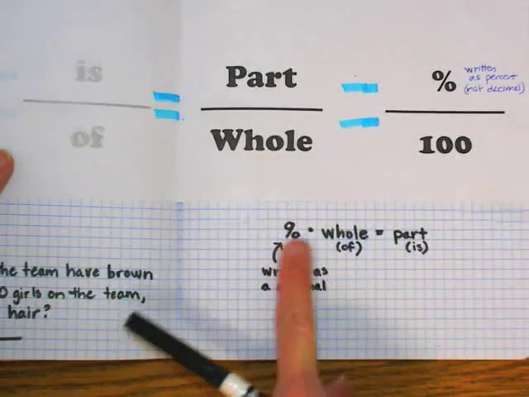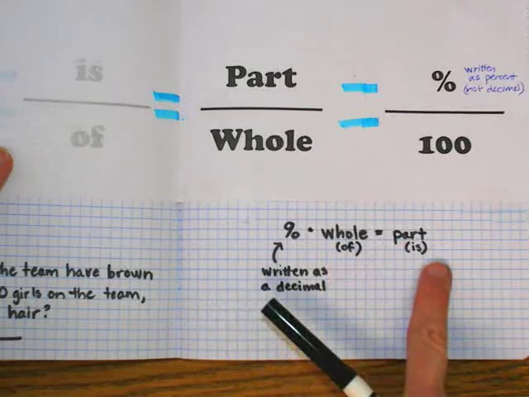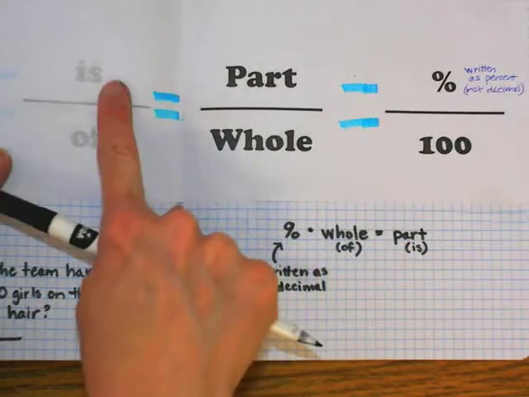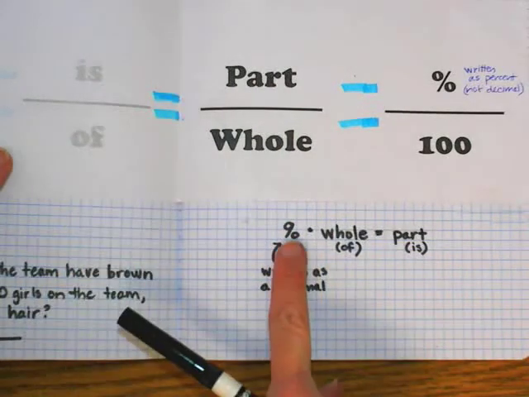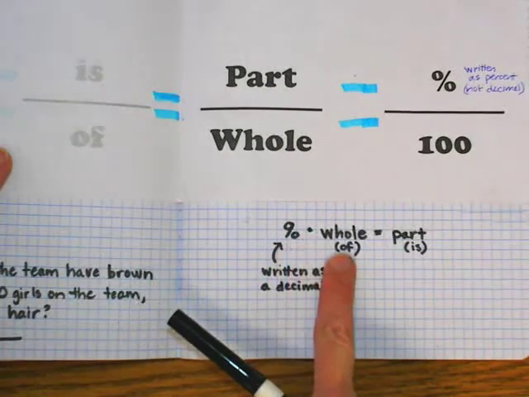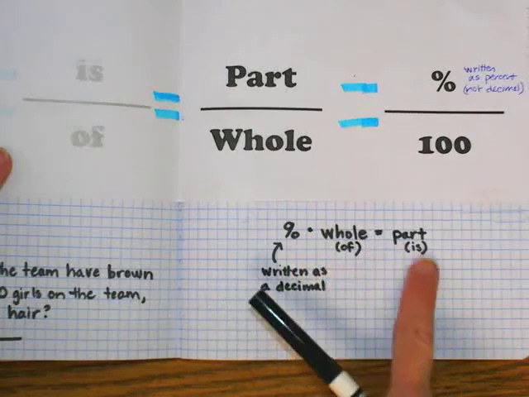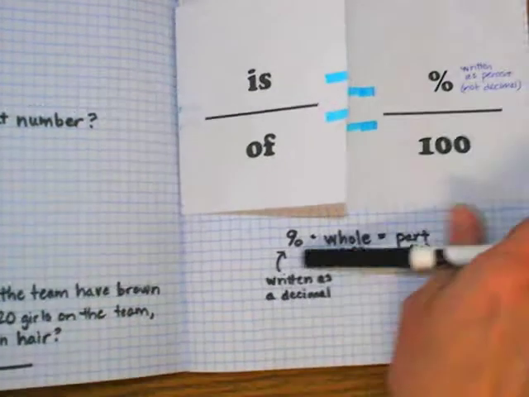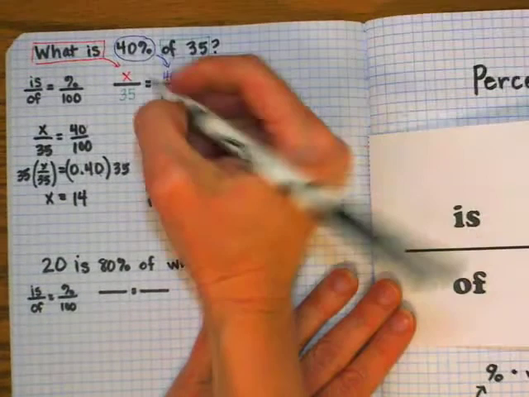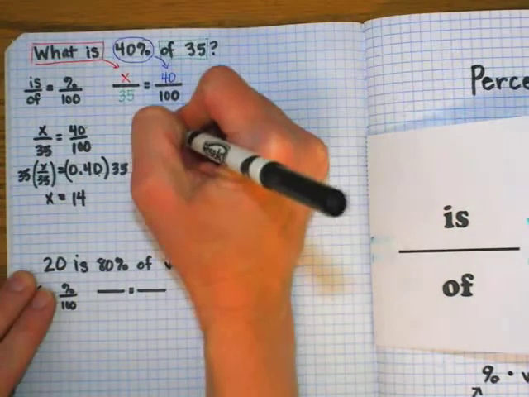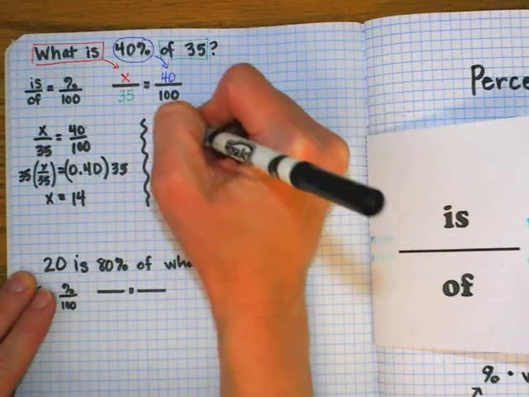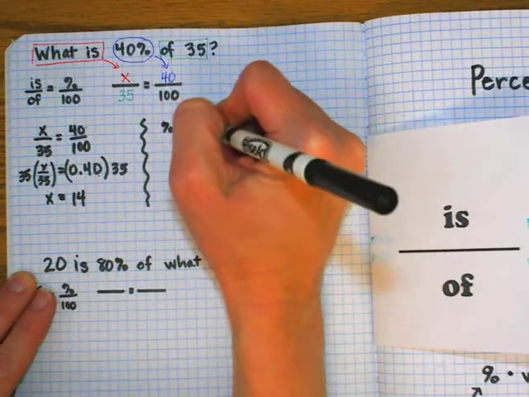Percent times the whole equals the part, which is the is value. So we can say percent times of equals is. So let's set up that equation. Percent written as a decimal times of equals is.